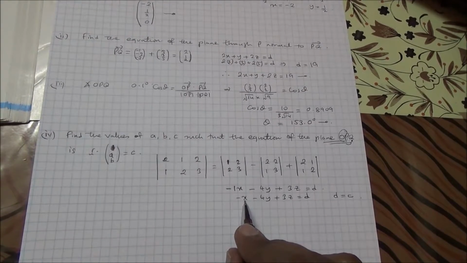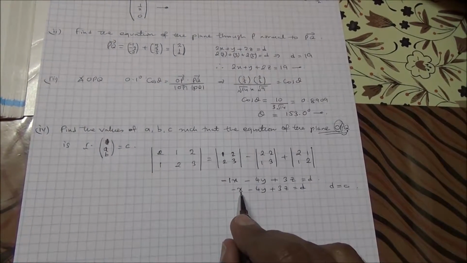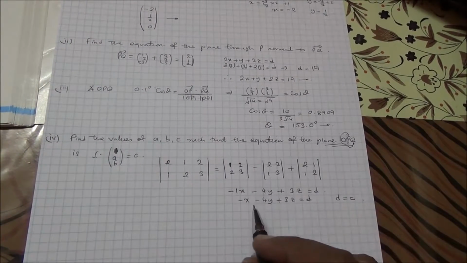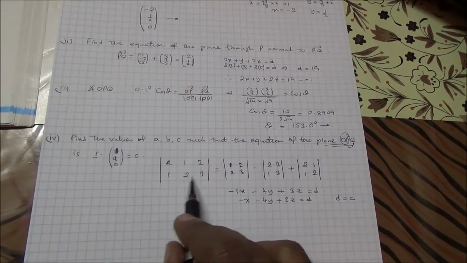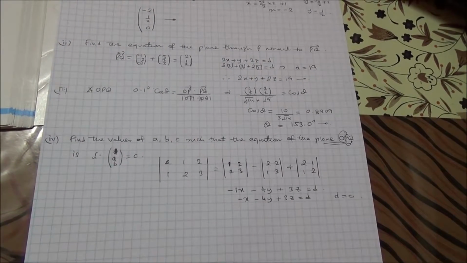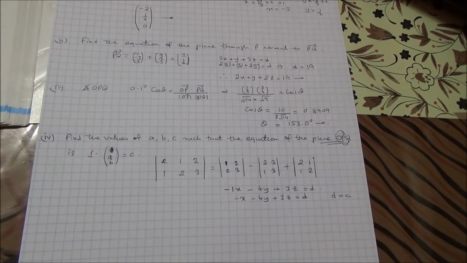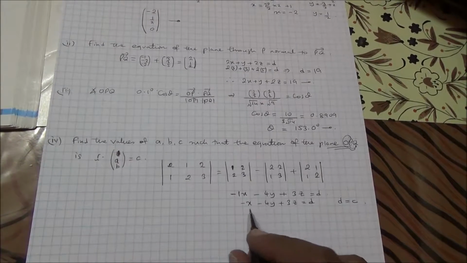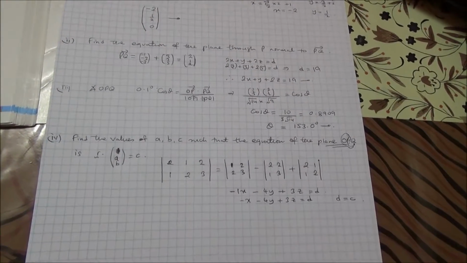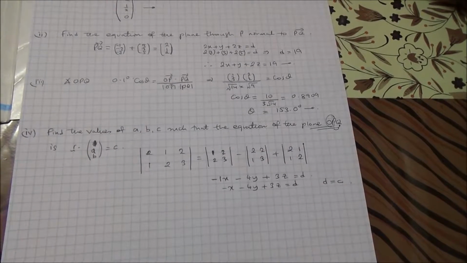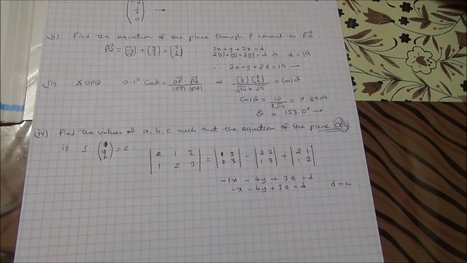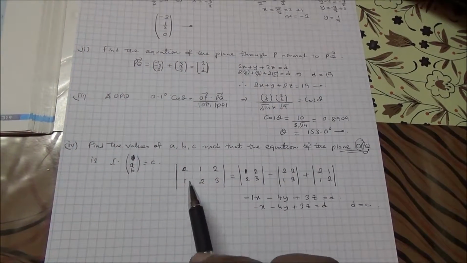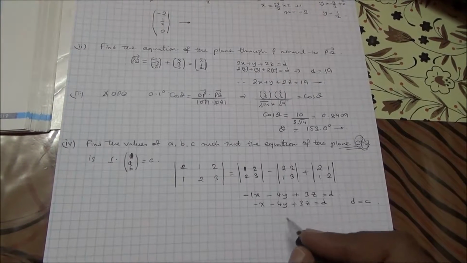Right, now maybe we can use A itself. Alright, A is 1, 2, 3. Well, 1 minus 4 is minus 3, plus 3, minus 1, minus 4. I'm trying to see which coordinate we can use, because we've already used some.